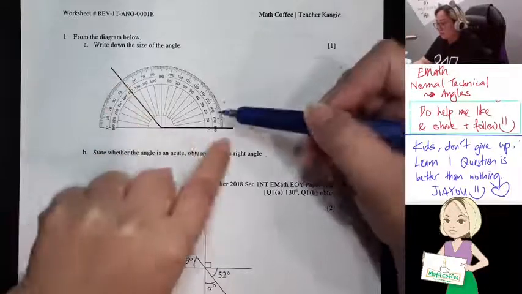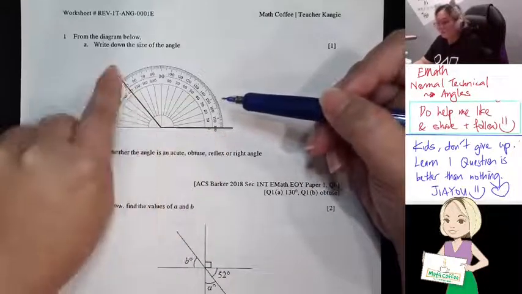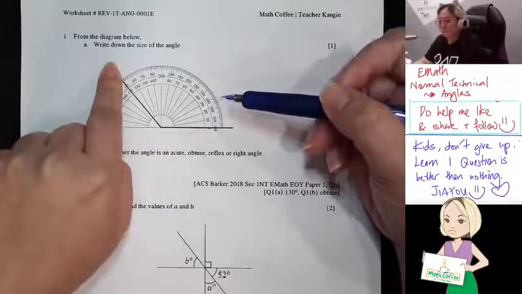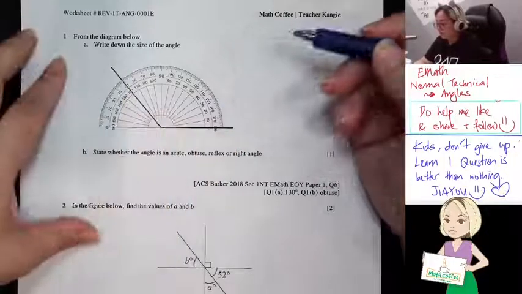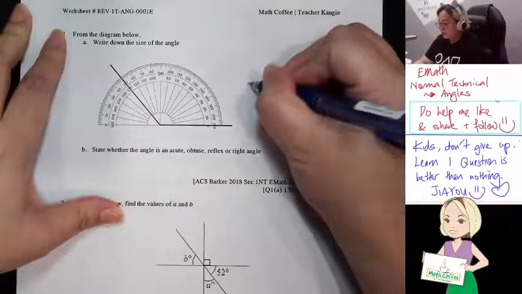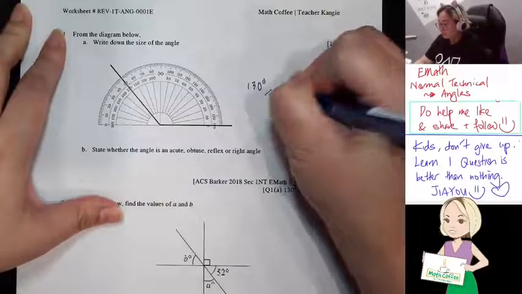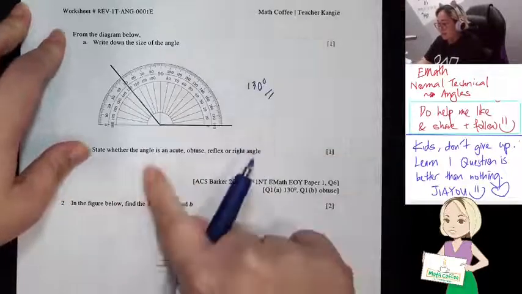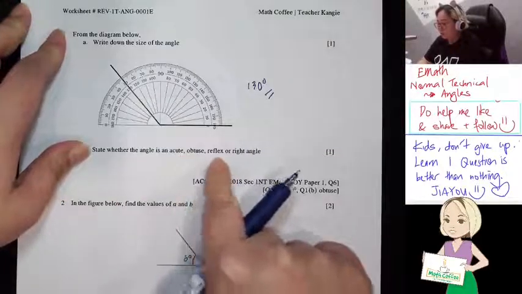You can also tell that this angle here is greater than 90 degrees. So if you put the answer 50 degrees, it's definitely wrong. So it will be 130 degrees. Okay, write down the size of the angle. So actually it's just 130 degrees. Next, they say state whether the angle is acute, obtuse, reflex, or right angle.